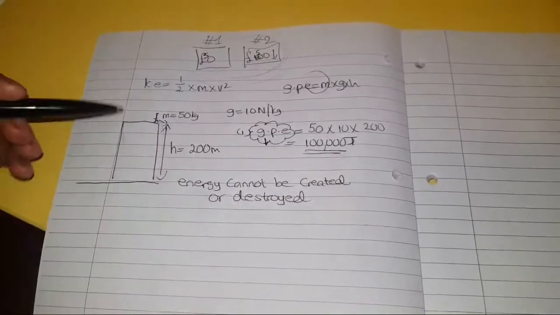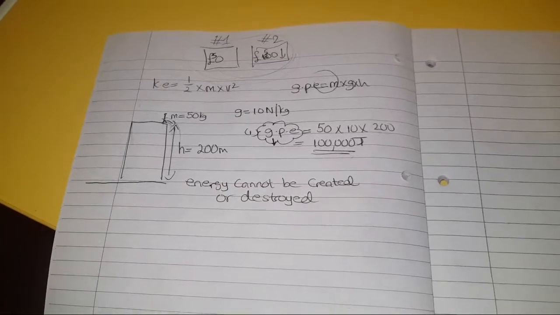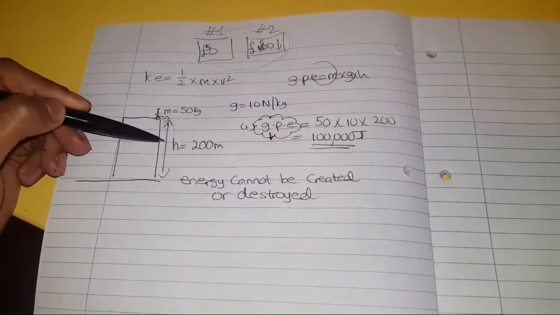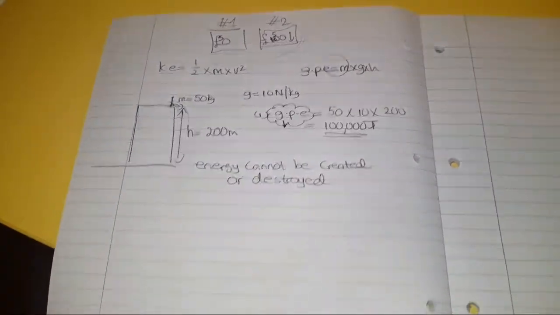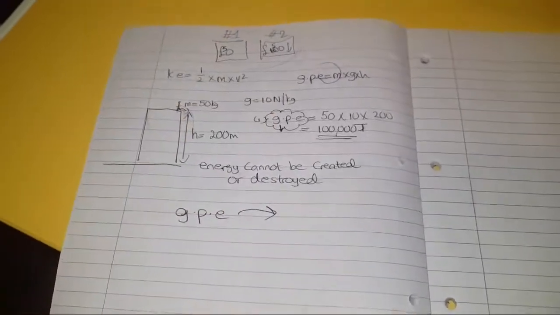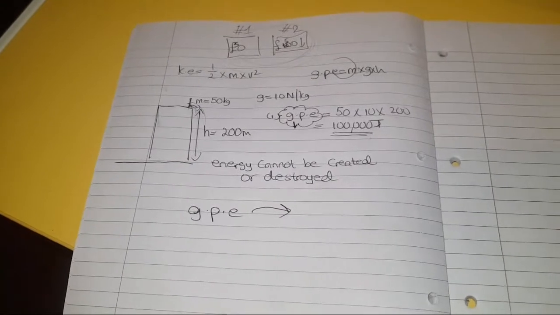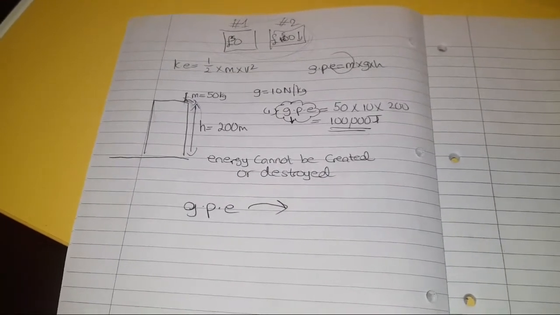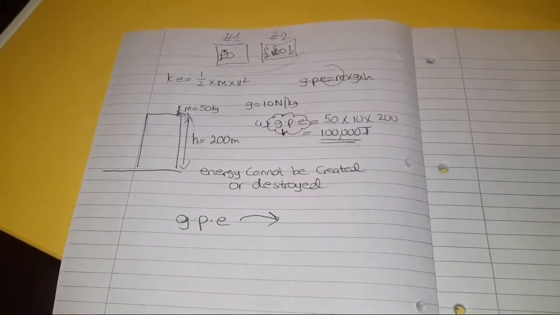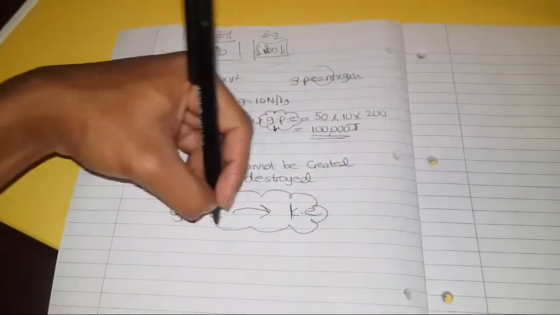Same thing here. As you fall, what happens to your speed? You probably don't have experience with this because you've never jumped off anywhere, but if you were to jump, trust me, the further down you go, the faster you get. So what we need to understand is your gravitational potential energy is getting converted to what kind of energy? What energy has to do with movement and speed? Yeah, kinetic, perfect, Ellie.